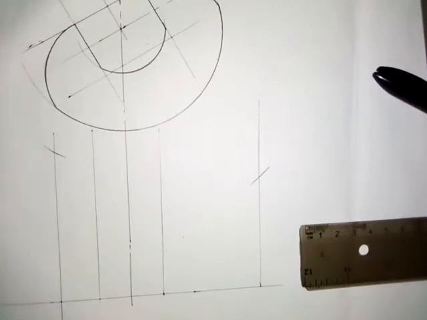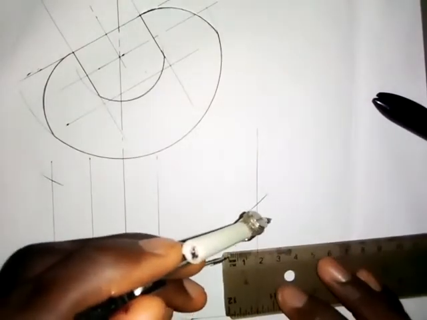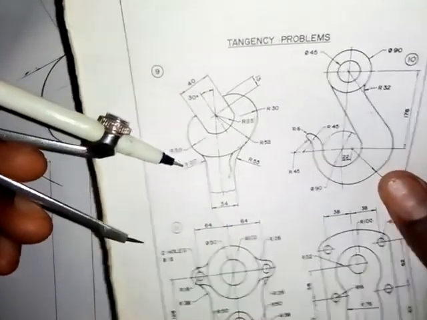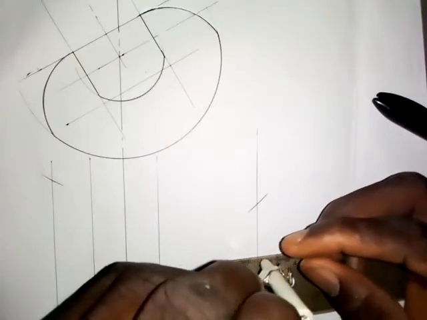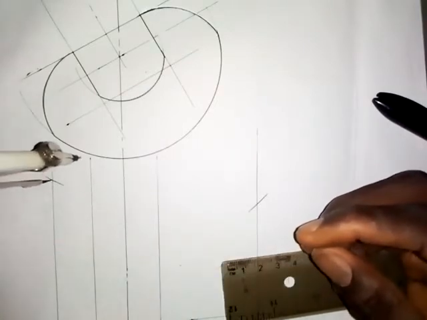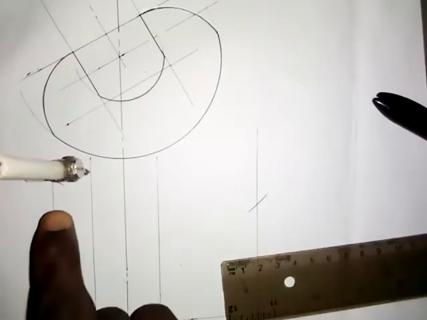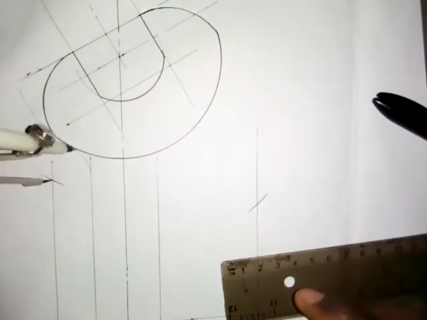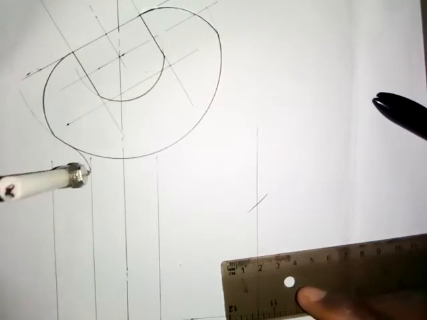The next thing that we are going to do here is that you take a measurement of 20 millimeters from your ruler. Then you put it at this point here, and if you look at it, this 20 millimeters touches this line, then you just turn it like this. So if you look at it, that arc has come out now.